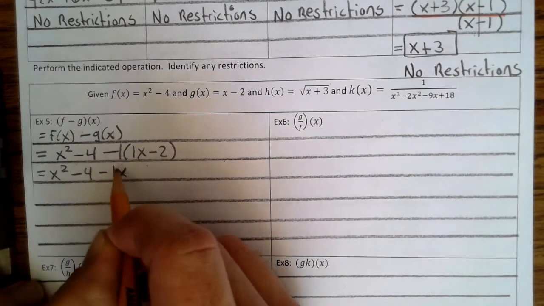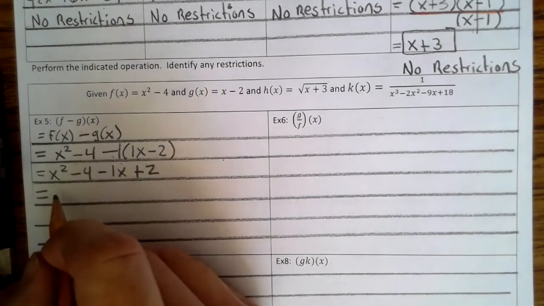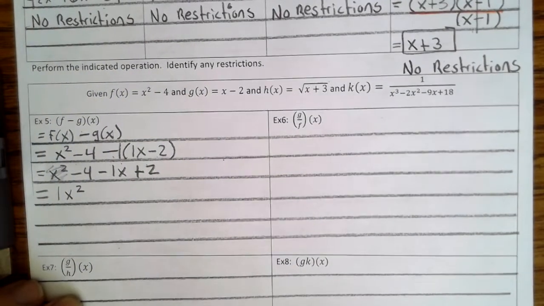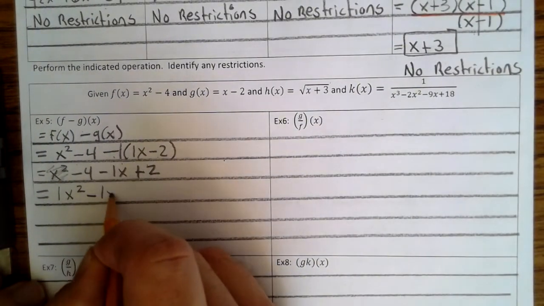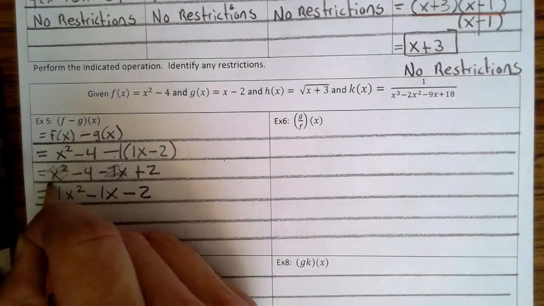So you're left with 1x squared. I'm going to shade that one. Minus 1x. Negative 4 and 2 is a negative 2. And then you're done. Okay, now let's take a look at example 6.